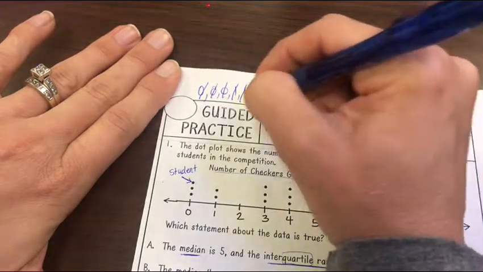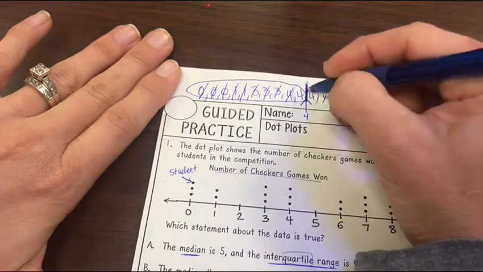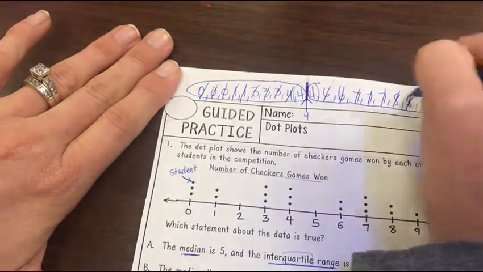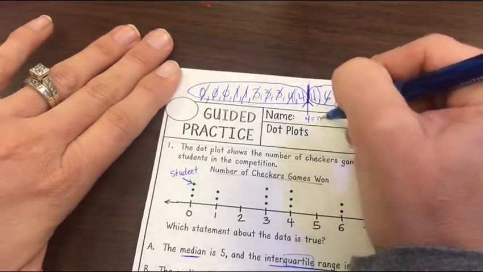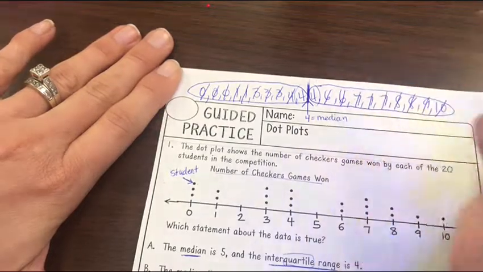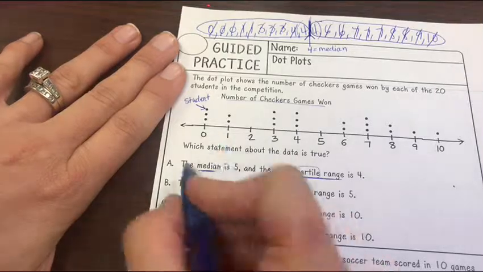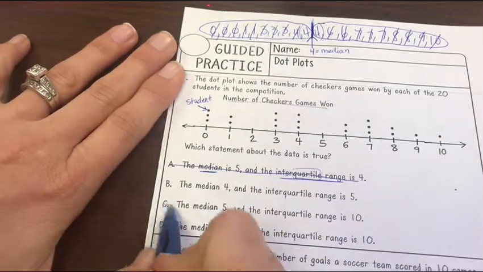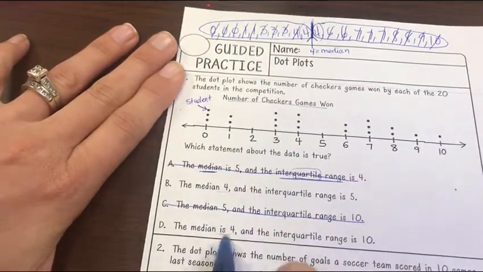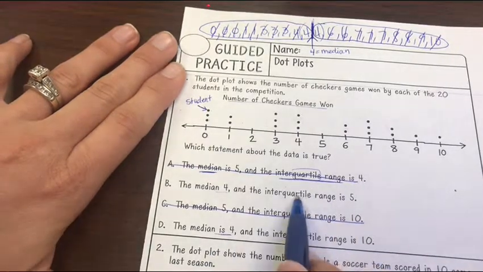So this 4 is going to go with the first half, and this 4 is going to go with the second half. And now that I know my median is 4, I can go down here to my answer choices and say, well, my median's 4, so A is out, and so is C, because I need my median to be 4.